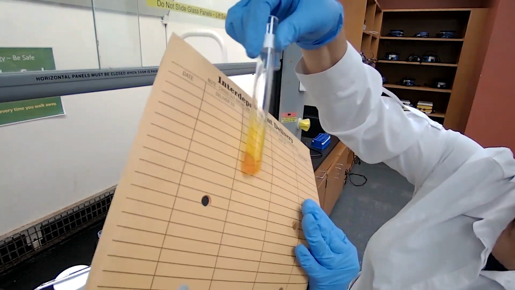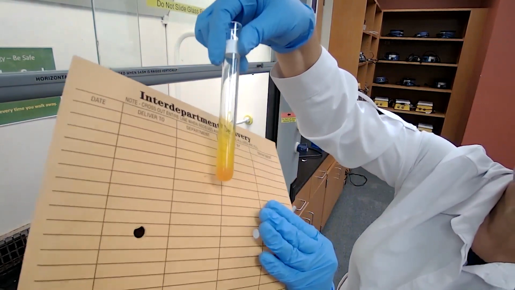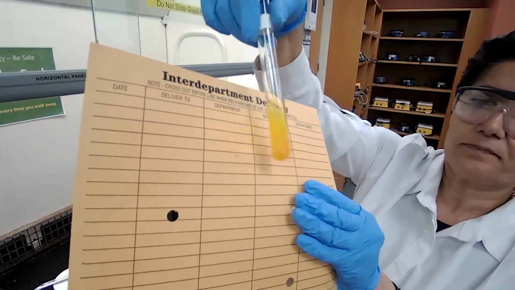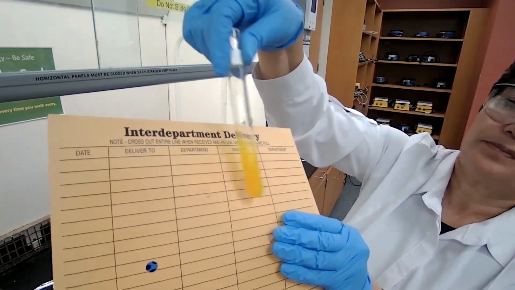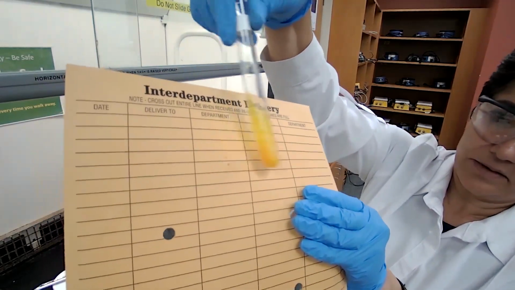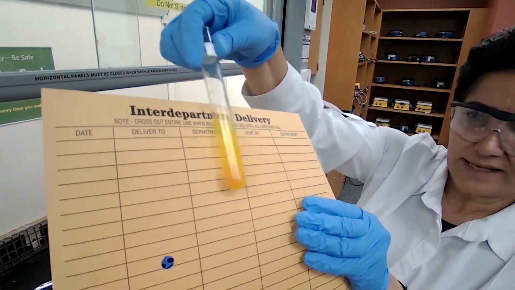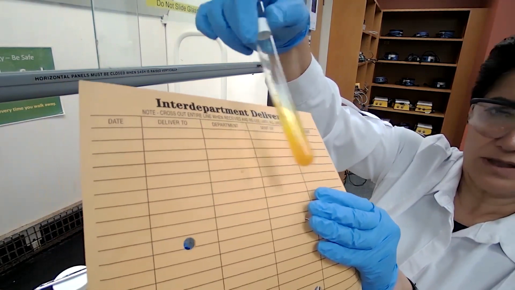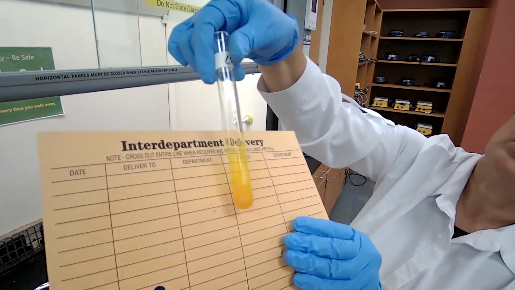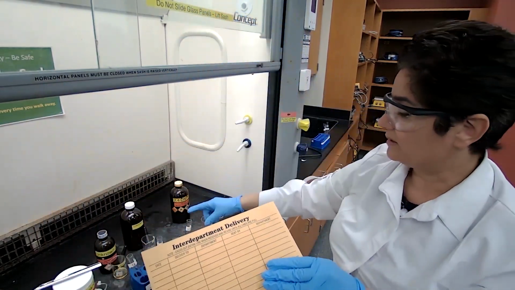The precipitate is forming. It turned cloudy. And I hope that you could see. If you don't see it right now, I'm going to take another test tube with no precipitate, just the reagent that counts as a blank or reference, so you could see the difference.